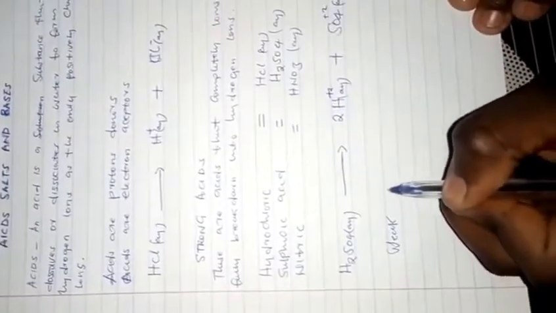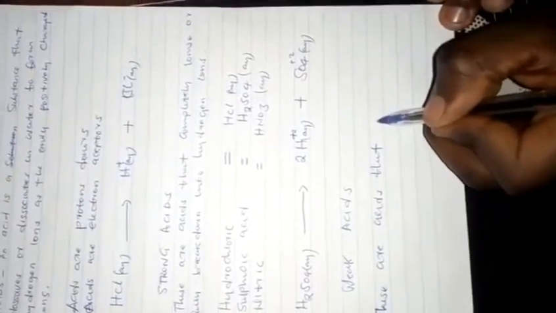Now I'm also going to show you what we call weak acids. A weak acid is just the opposite of a strong acid. These are acids that partially ionize. They do not completely ionize, they partially ionize.